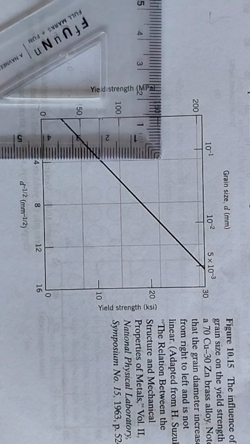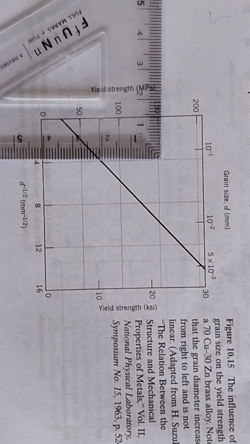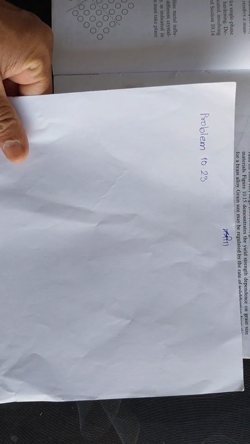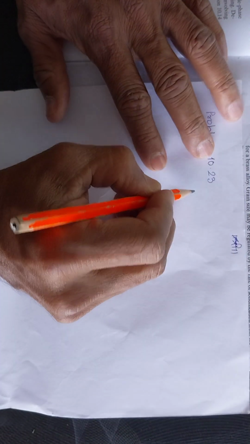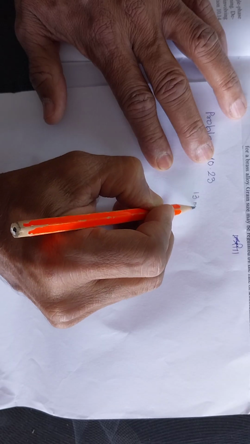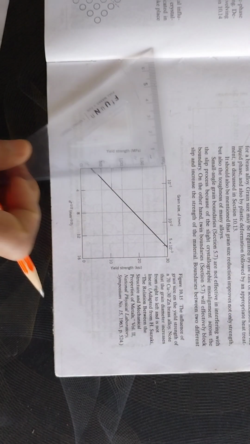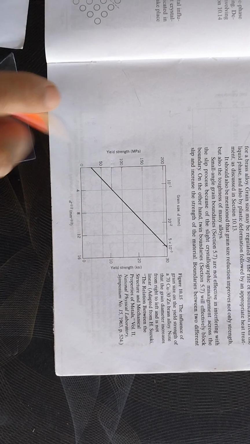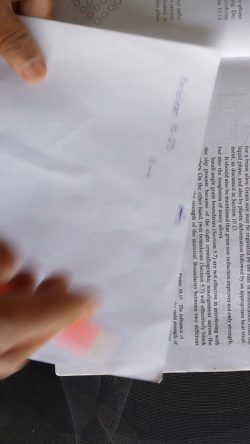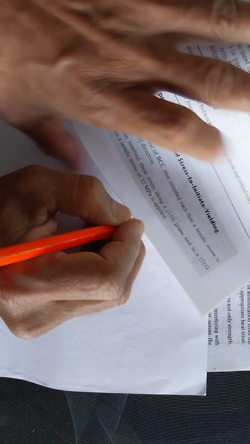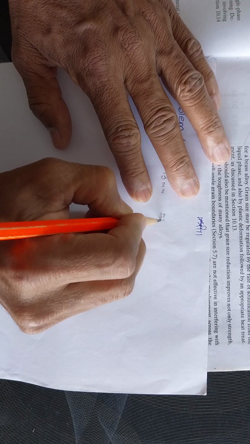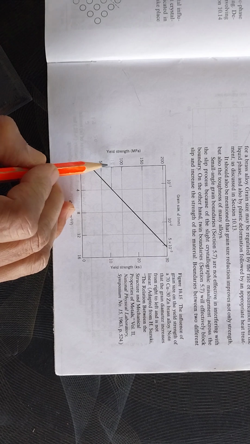So for a distance of 13 mm on the graph, the difference in the yield strength, as you can see, is 50 megapascal, and we are actually interested in this distance.